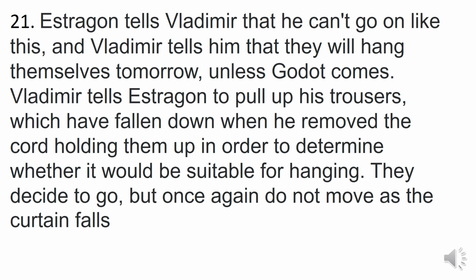Estragon tells Vladimir that he can't go on like this, and Vladimir tells him that they will hang themselves tomorrow unless Godot comes. Vladimir tells Estragon to pull up his trousers, which have fallen down when he removed the cord holding them up in order to determine whether it could be suitable for hanging. They decide to go, but once again do not move as the curtain falls.